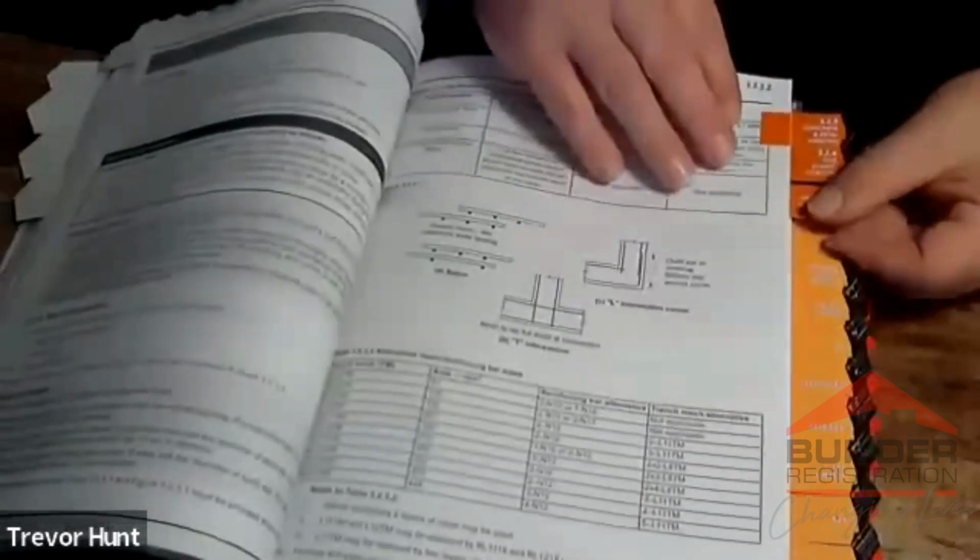So page 121 for 325 footings and slab construction.